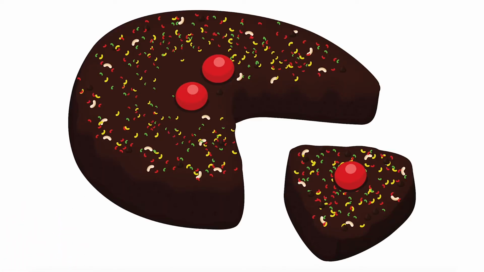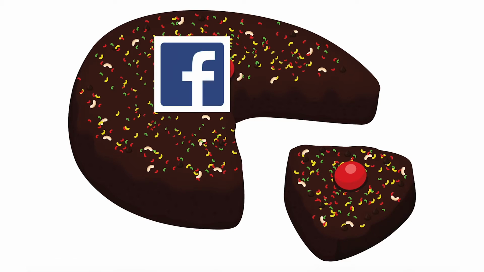Alright, let's say we have a nice birthday cake, and this birthday cake represents a company like Facebook. When Facebook slices up this cake to serve, those are the individual shares that we can buy of Facebook. And let's say each slice is $5 a share. Now, Facebook isn't actually selling at $5 a share, so calm down, buddy. This is just an example.